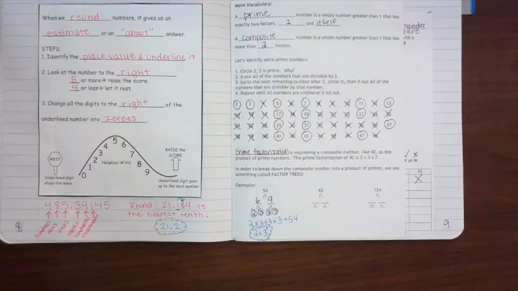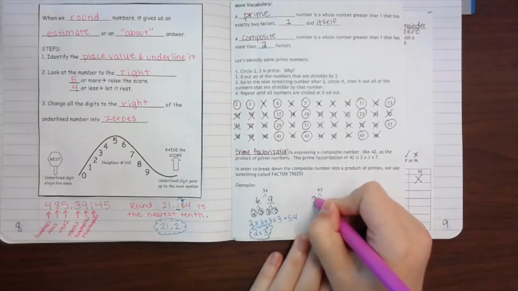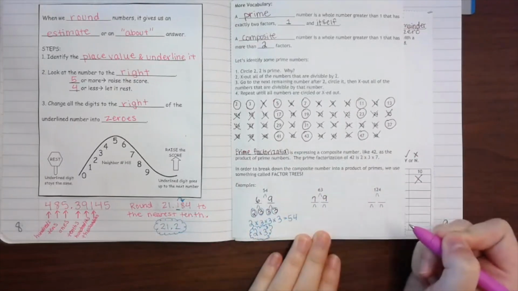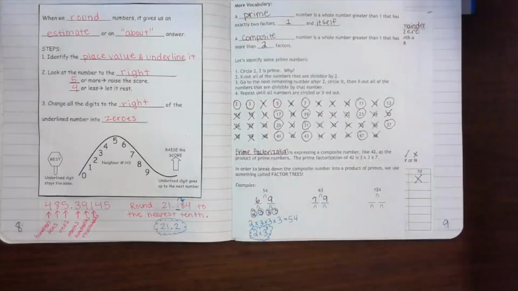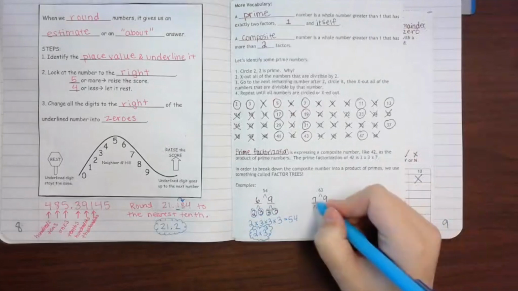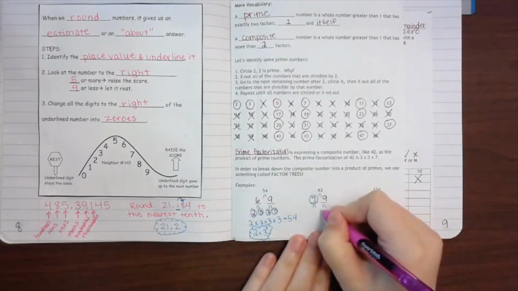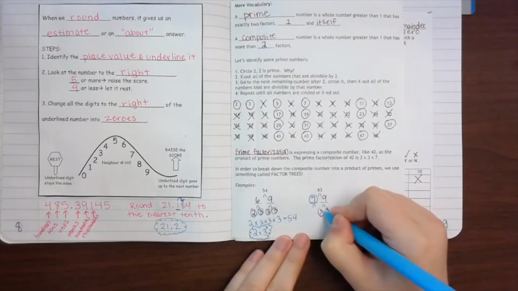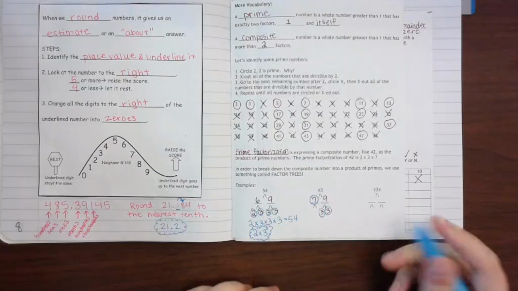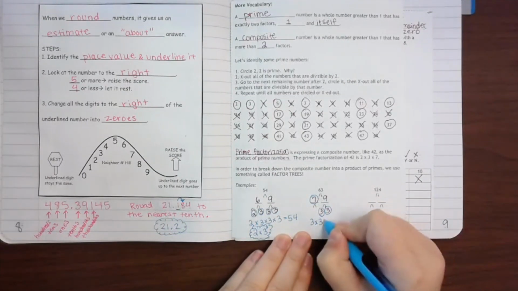The next example is 63. I know that 7 times 9 is 63 because it's a multiplication fact, but I could also use the divisibility rules. 7 is a prime number and cannot be broken down any further, so I'm going to circle the 7. The 9 is composite and can be broken down into 3 times 3. 3 is a prime number, so I'm going to circle both 3's. 3 times 3 times 7 is 63.